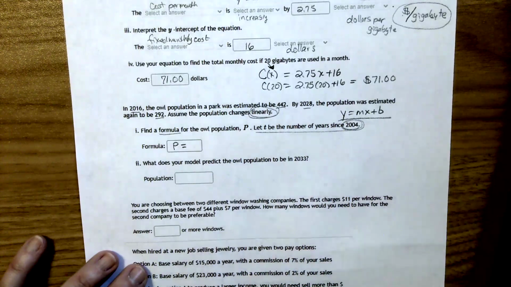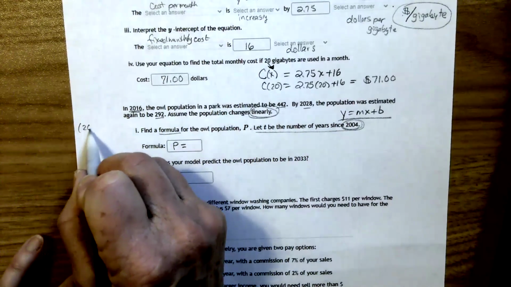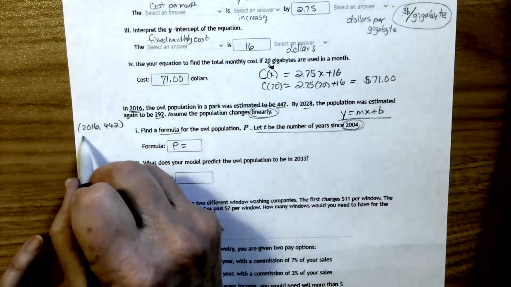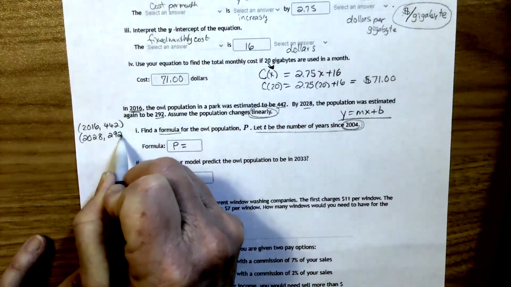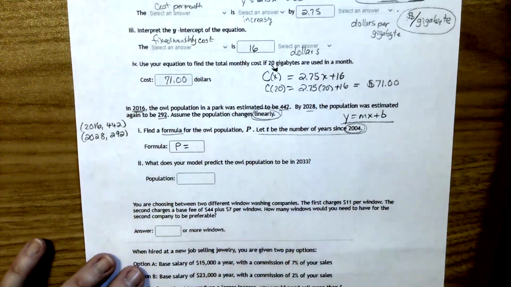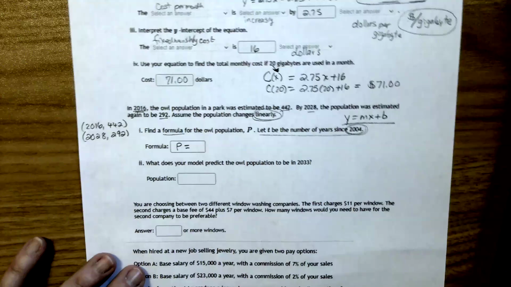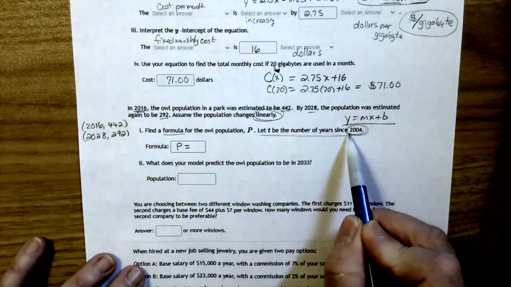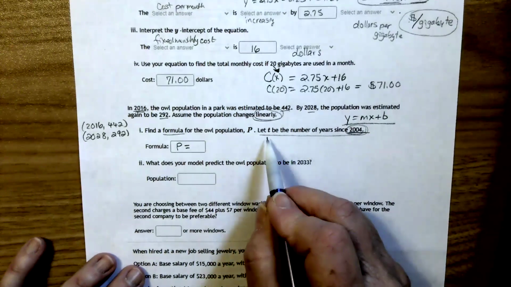So initially, when I'm getting to know this problem, when I read it, I'm just going to write down what comes to me. And so what comes to me is in 2016, there's 442 owls. And then by 2028, there's 292. I'm looking at that, and as time goes on, there are less owls. It's decreasing. I'm expecting a negative slope here. Okay, now I'm going to go ahead and take care of this. They said normalize your data. So T is going to be my X.